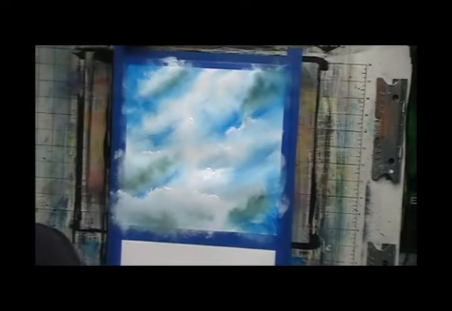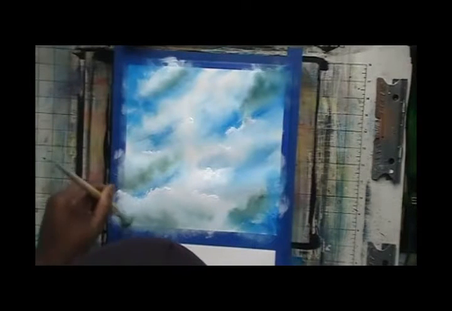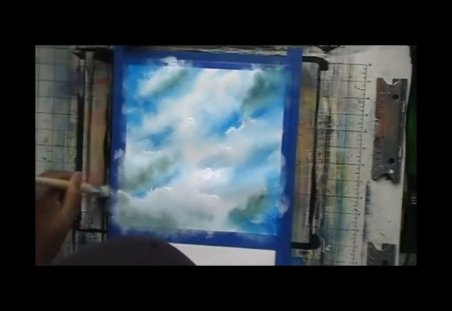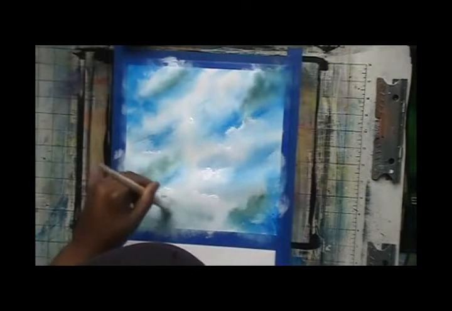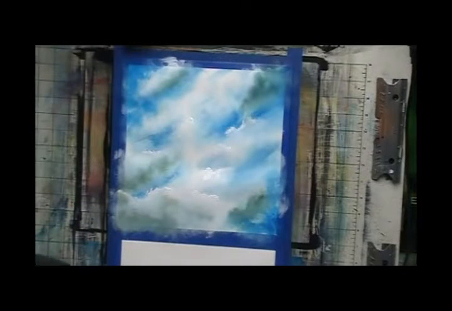I still want it darker in that corner. So I'm going back into my blue, a little bit of brown, more blue. And the brown, a little more blue. Just here in the corner. Want it a little darker. Maybe in here. Maybe a little bit in there. Something like that. And you can have it as dark or as light as you want.